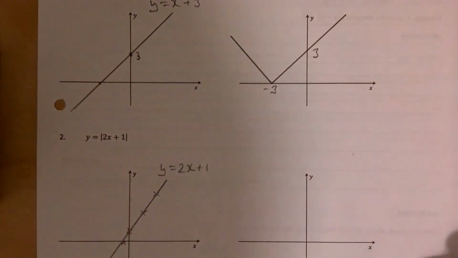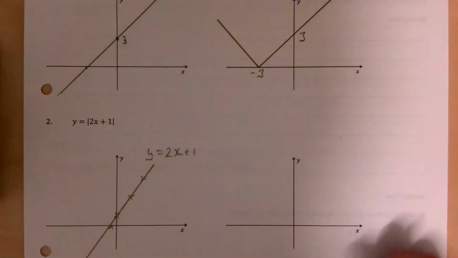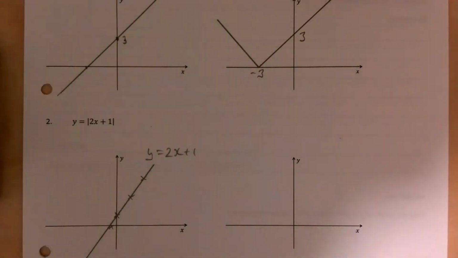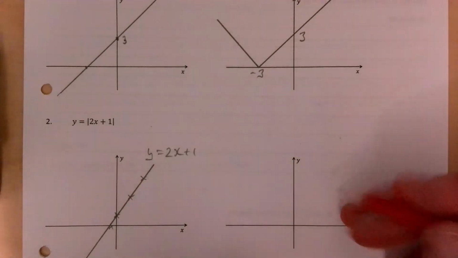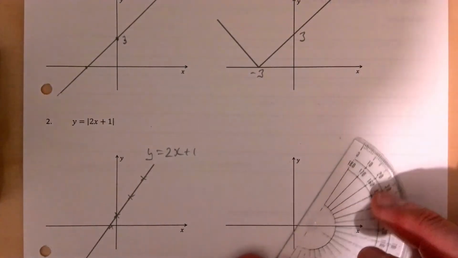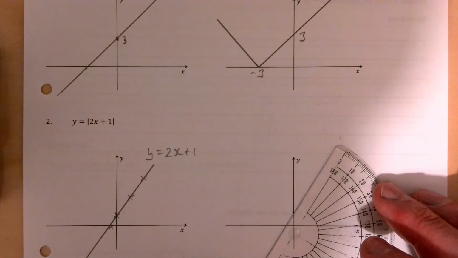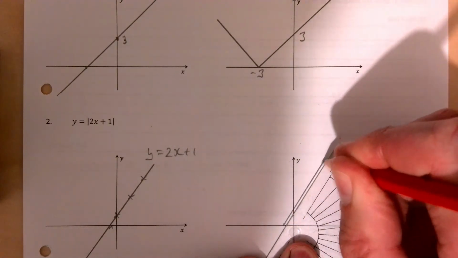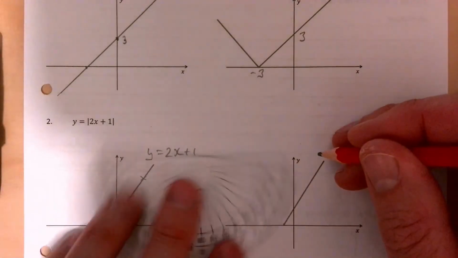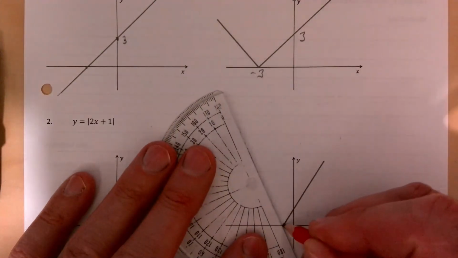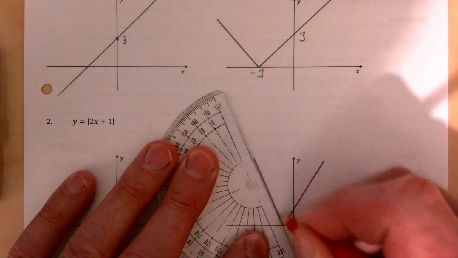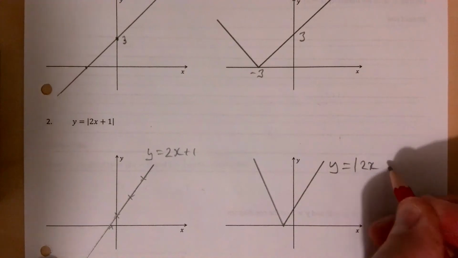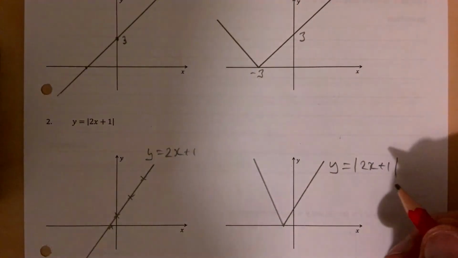So that's my graph of y equals 2x plus 1, and then I'm going to be reflecting that one up. So how's that going to look? Again, try and draw a similar graph. Going from here. And then that reflects up. So something like that is our graph of y equals the modulus of 2x plus 1.